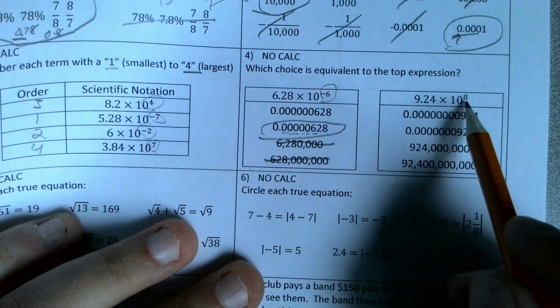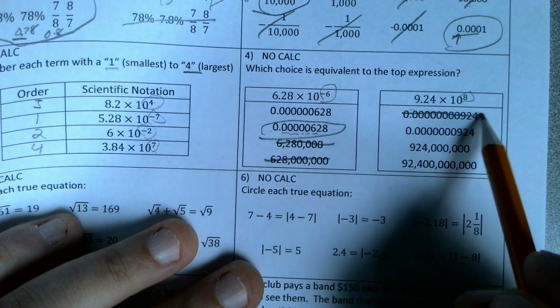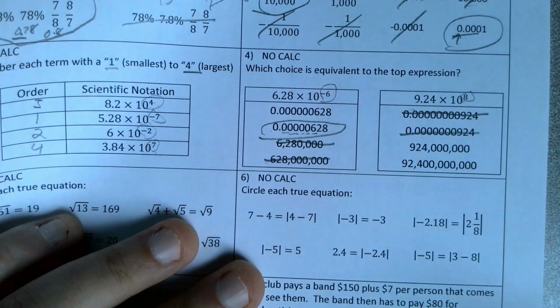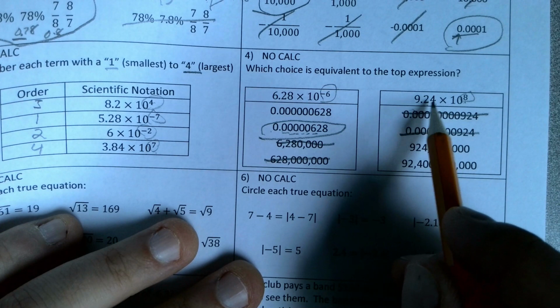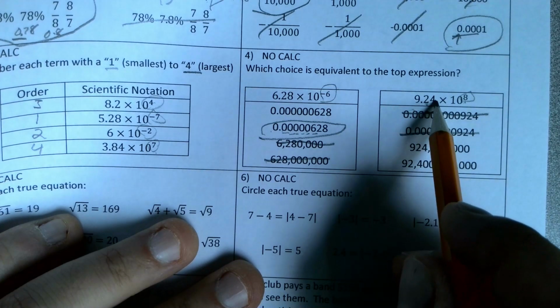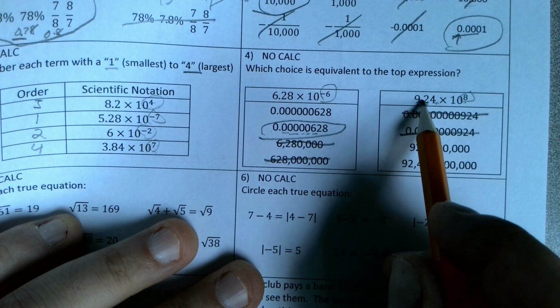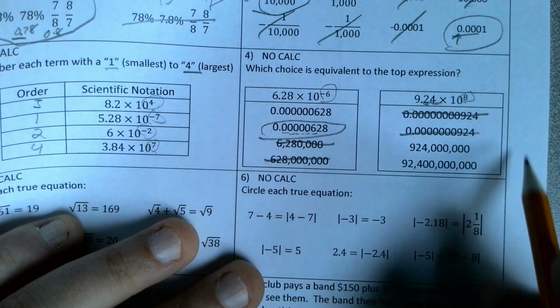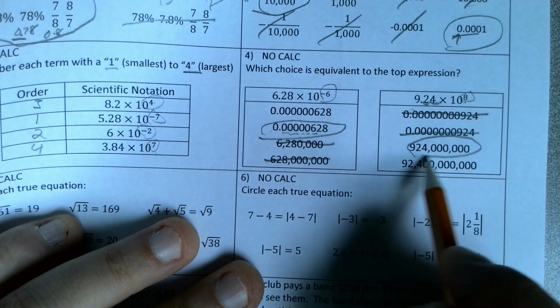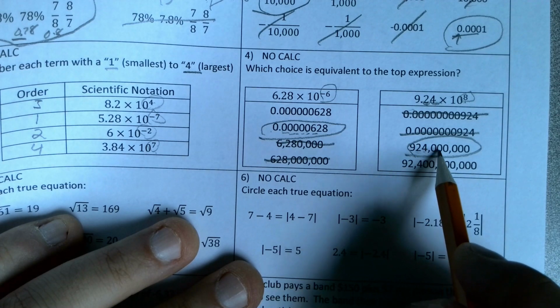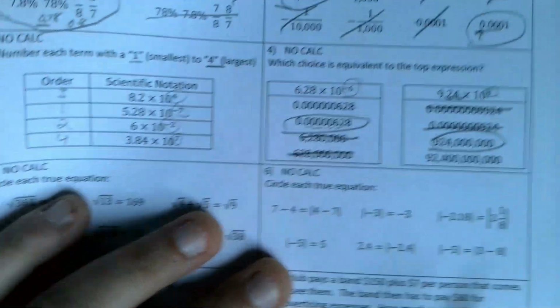Over here, it's a positive exponent. It's going to be a large number. I'm going to get rid of these choices. So we're down to these. Is it going to have 8 zeros? No. These two take places. These two are going to be in place values when you slide this to the right 8. Only 6 zeros are necessary. So it's going to be this. This would go right 8 places. So there it is. Moving on.